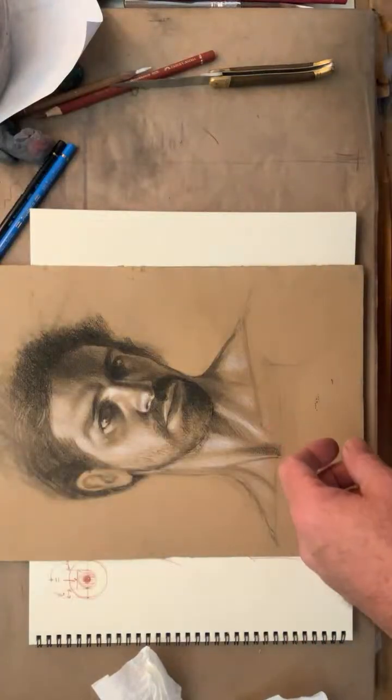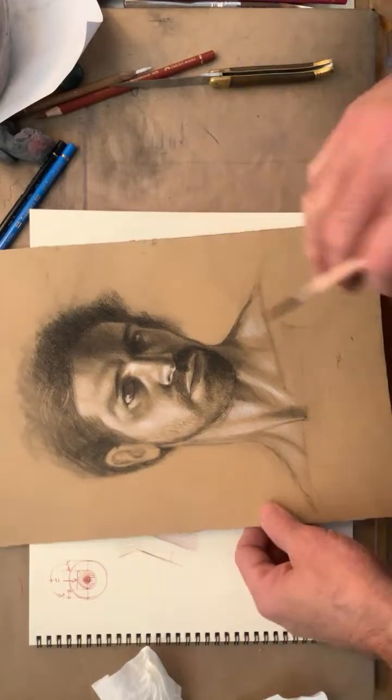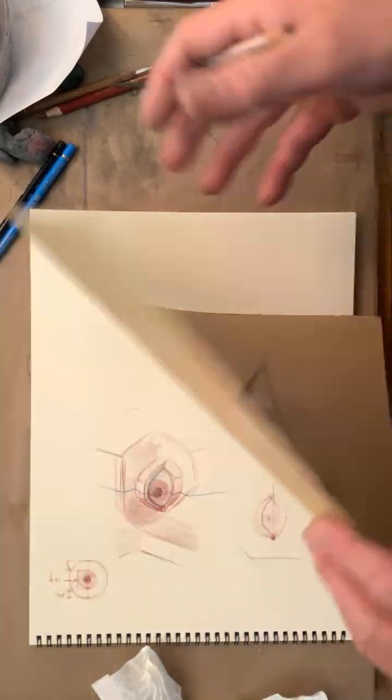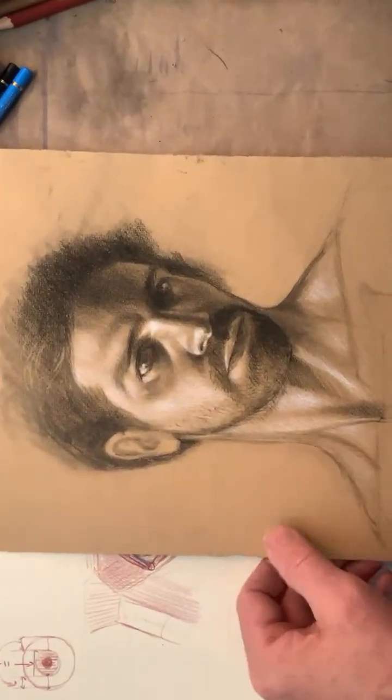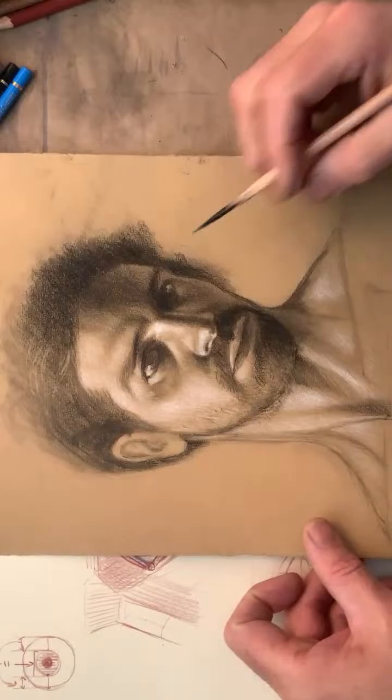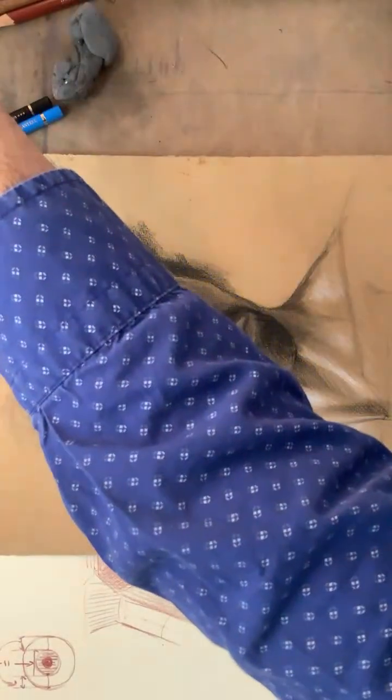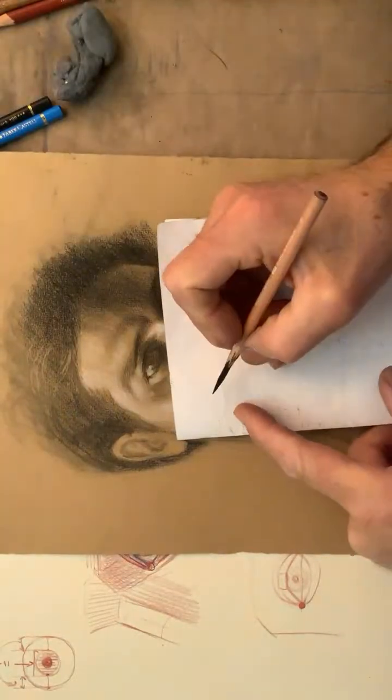So in this case, the paper here is Fabriano Ingres. Ingres is spelled like this.